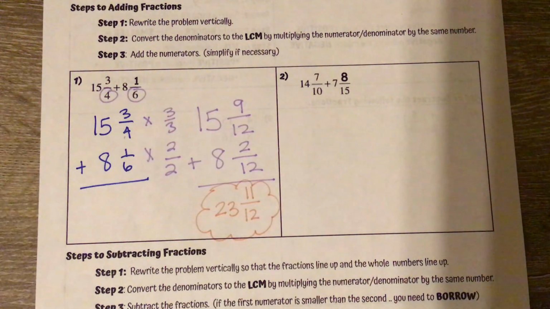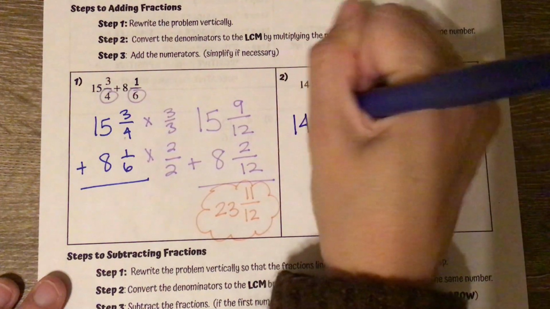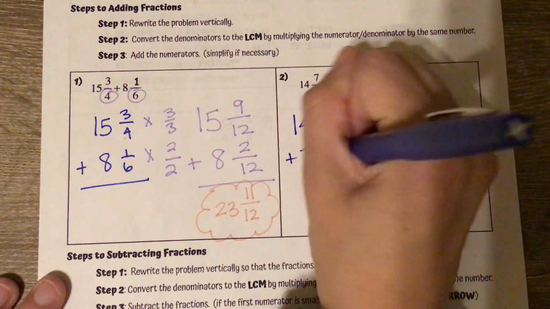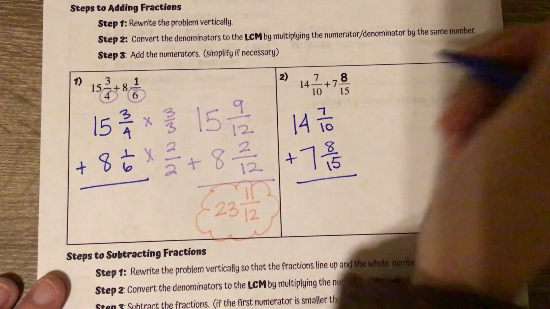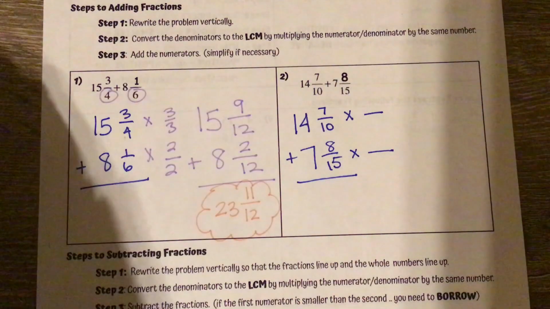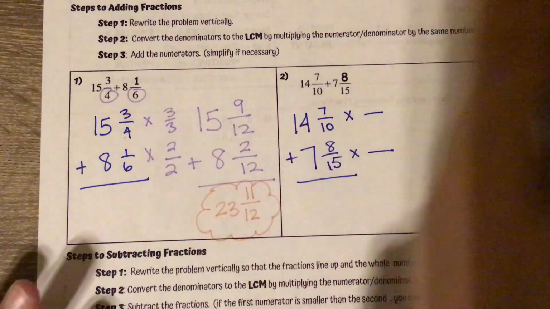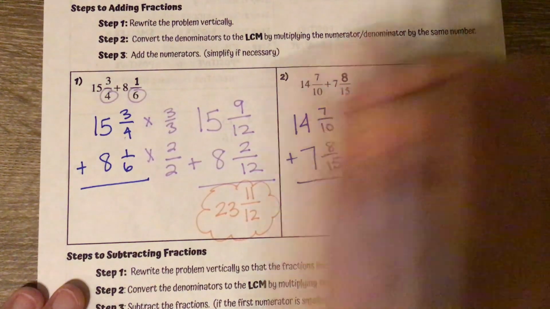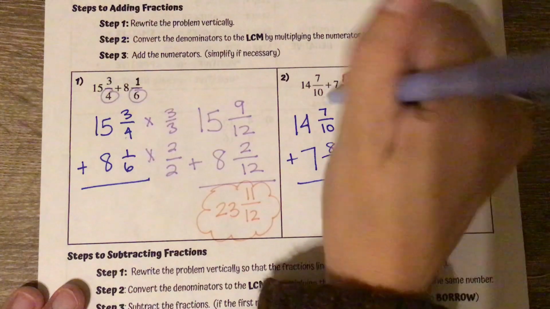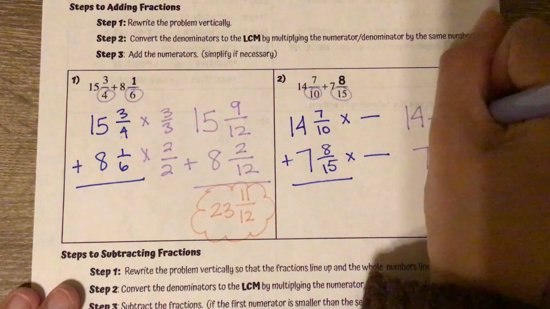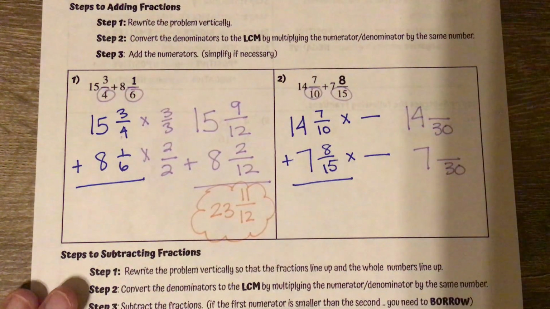All right, let's do another one. First, I'm rewriting vertically because when we add and subtract, we do that vertically. We need to multiply by something to get our common denominator. So 10 and 15, the lowest number that they both multiply into is 30. So our denominator is going to be 30.